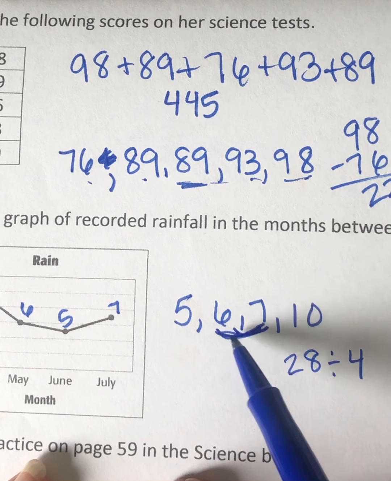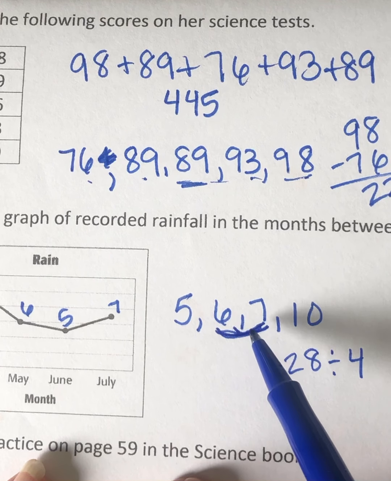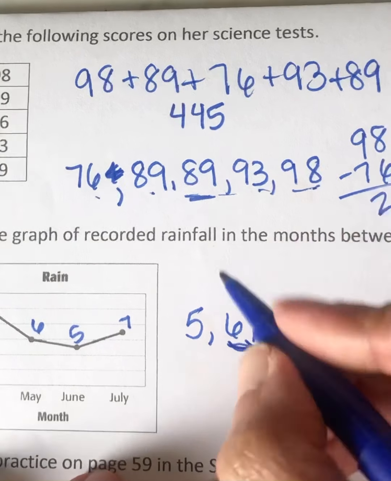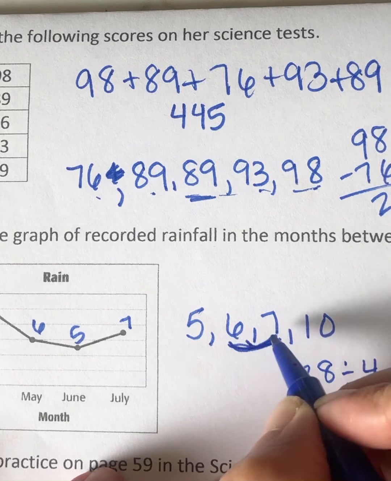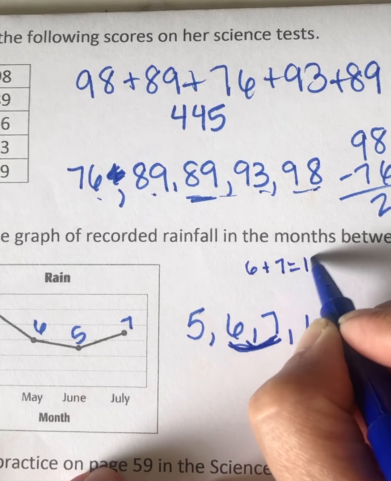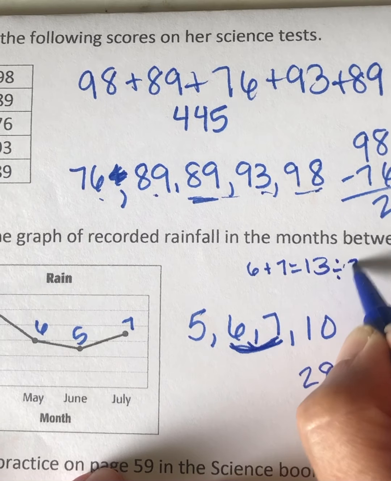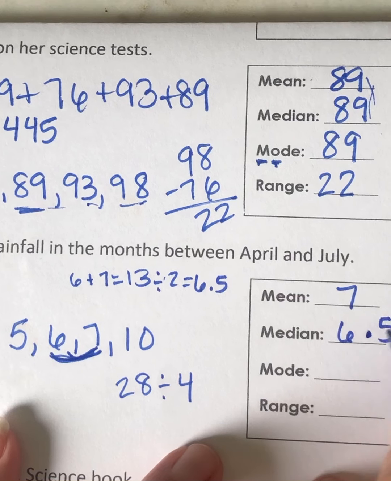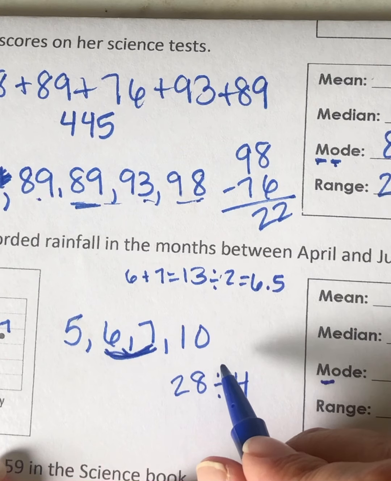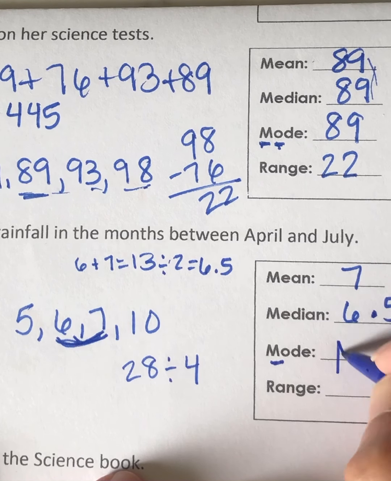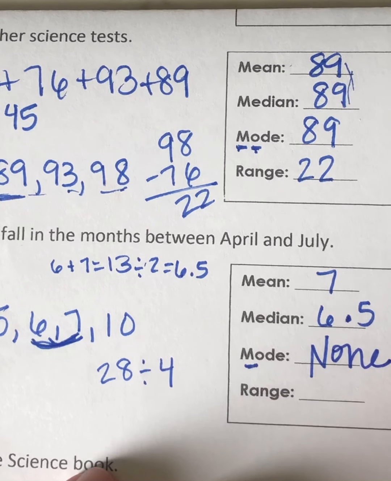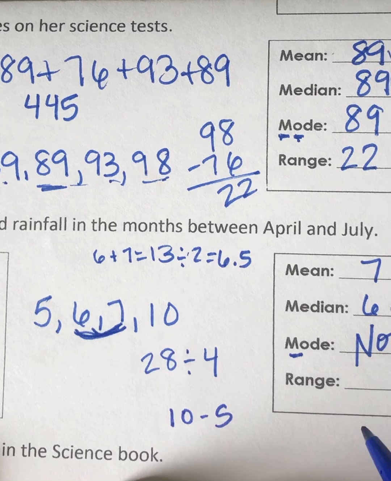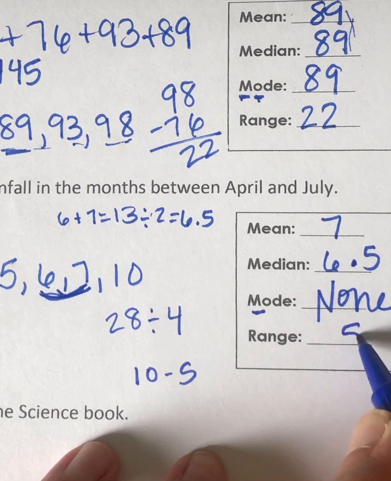So if 2 are in the middle, you basically find what's halfway between those. So what's halfway between 6 and 7? It's going to be 6.5. But if you didn't know that, all you'd have to do is do the mean or the average of these two by doing 6 plus 7 and getting 13 and dividing that by 2, and you get 6.5. Okay? The mode is the most often. Is there anything that is most often here? Nope. So there's none. So that's what you would write, none. And the range is the highest minus the lowest. So that would be 10 minus 5. The range is 5. Okay?